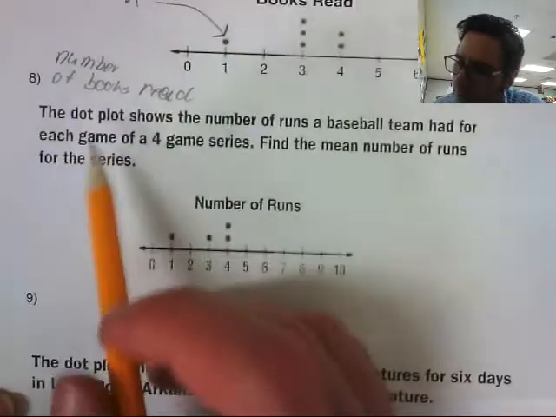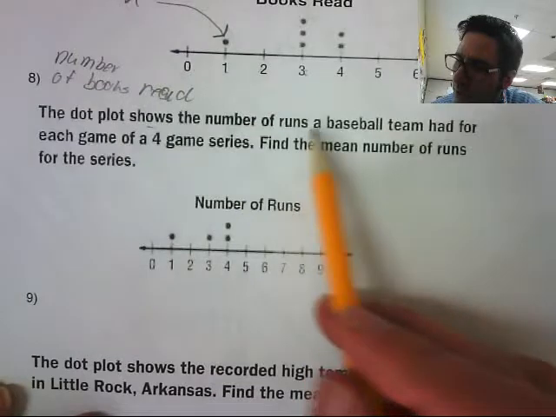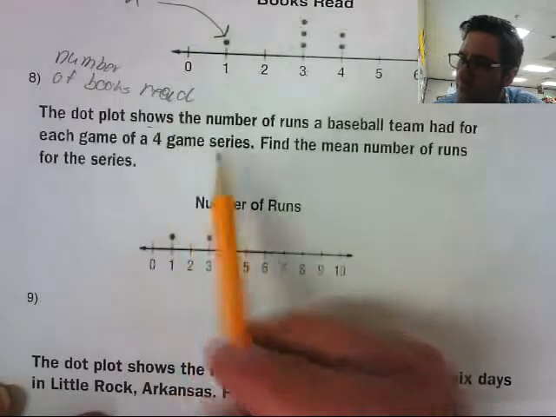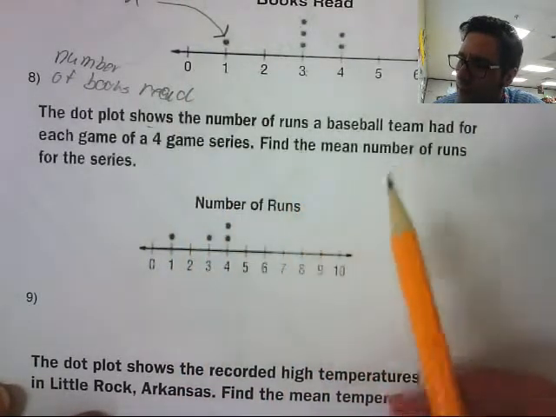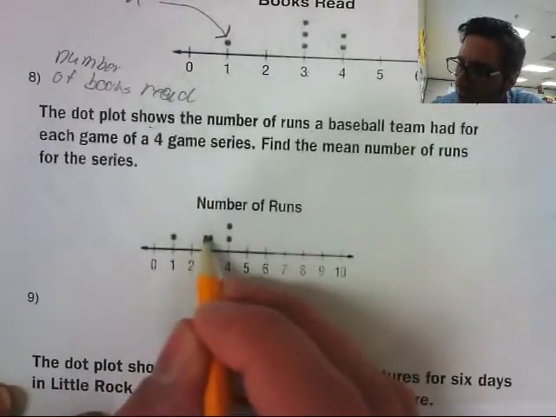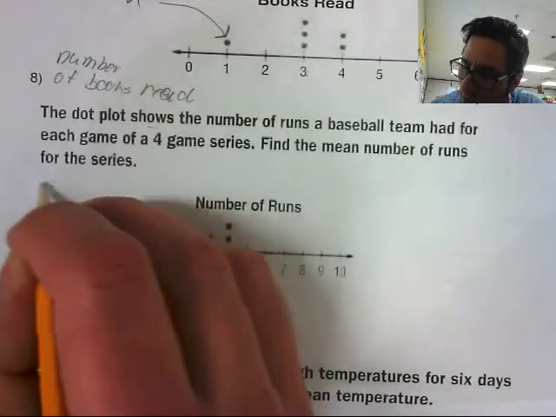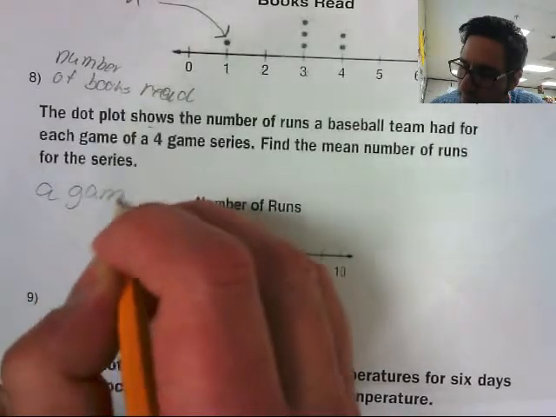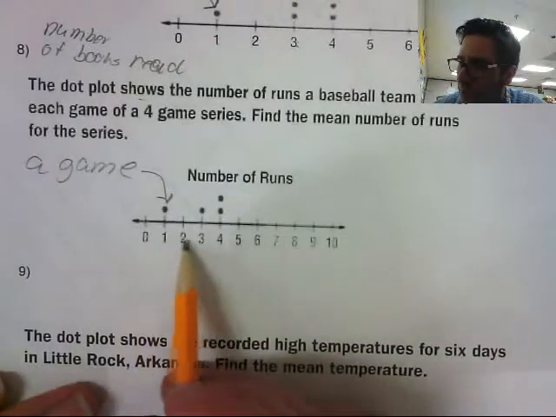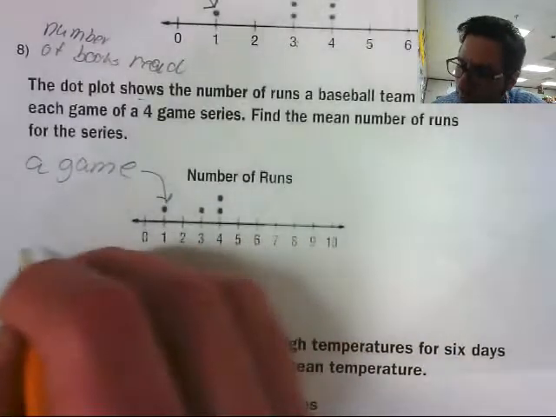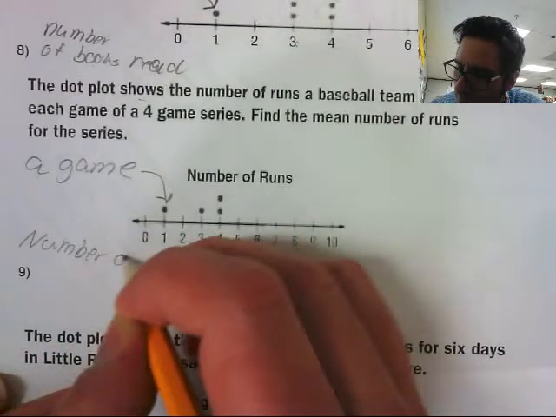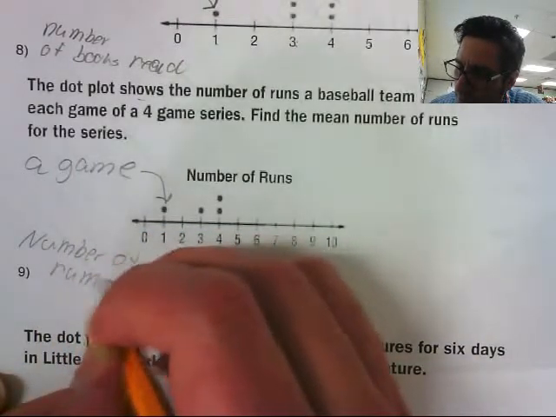Number 8. The dot plot shows the number of runs a baseball team had for each game of a 4-game series. Find the mean number of runs for the series. So each dot represents a game. The numbers on the number line represent the number of runs.